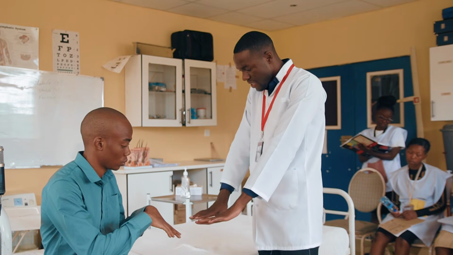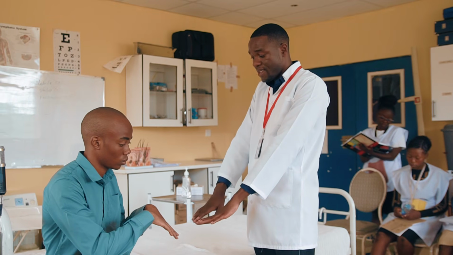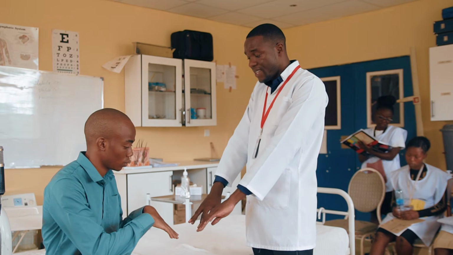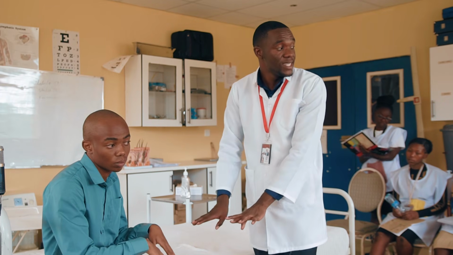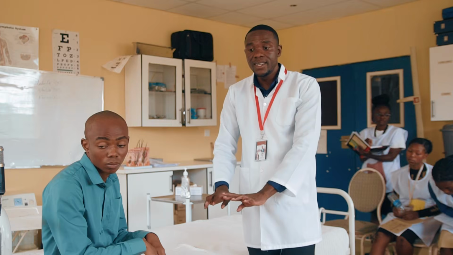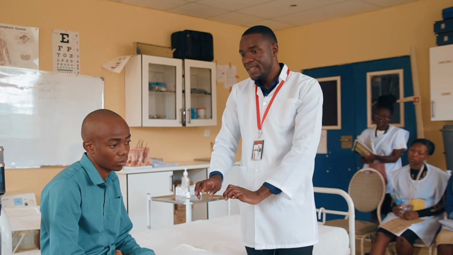You just tell the patient to do this, okay? Just do this. Then I start now checking. So now, for me, I'm seeing they are pink. The nails are pink, isn't it? What else? Those are the normal findings, isn't it? What else? The condition of the nail. The condition of the nails.